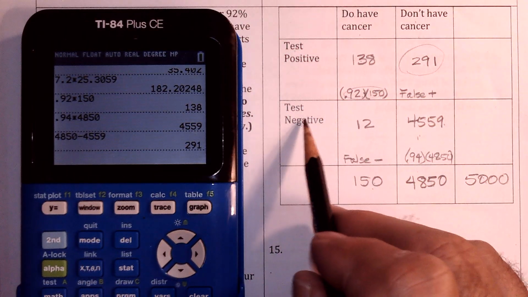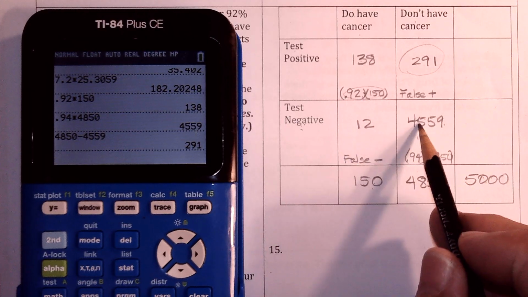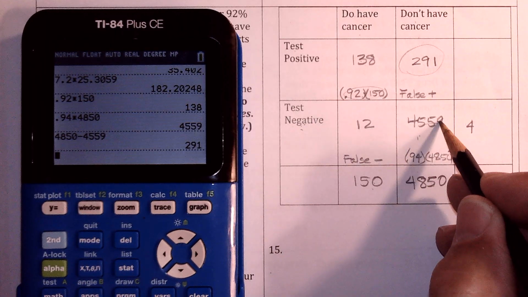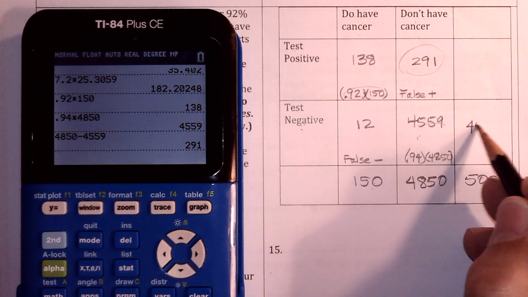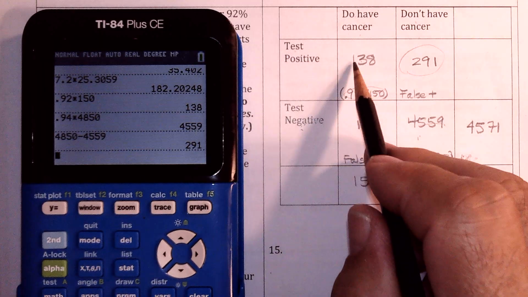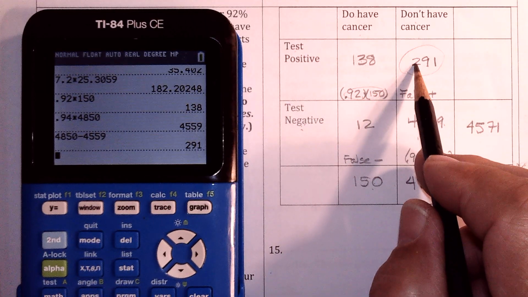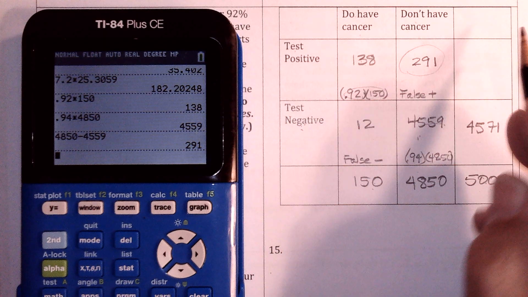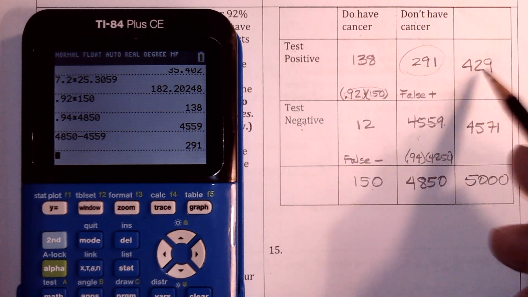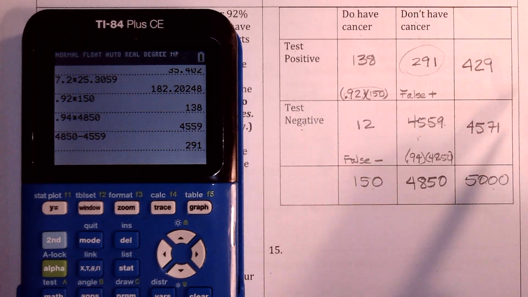So the total number of people that test negative then are 12 plus this. So that's 12 more than 59, 61, 71. 4,571. And the total number of people that test positive, 138, that's 391, 399, 429. So this plus this should equal 5,000. That's all the people.